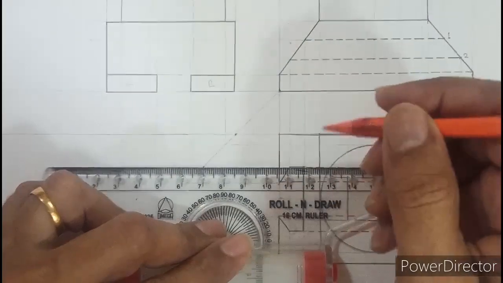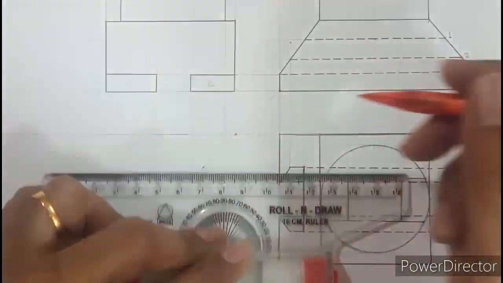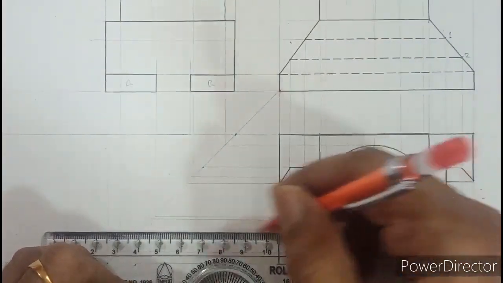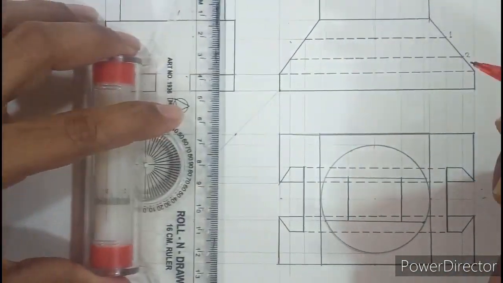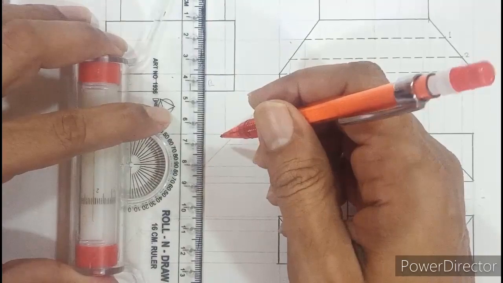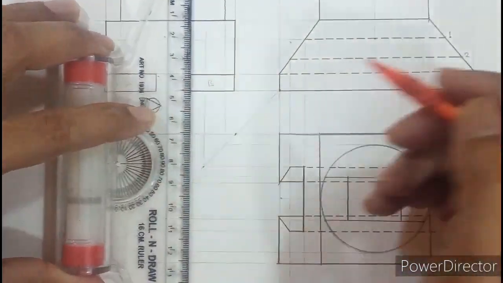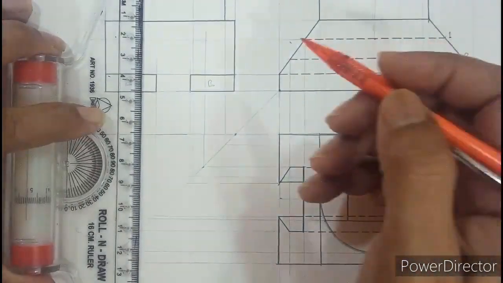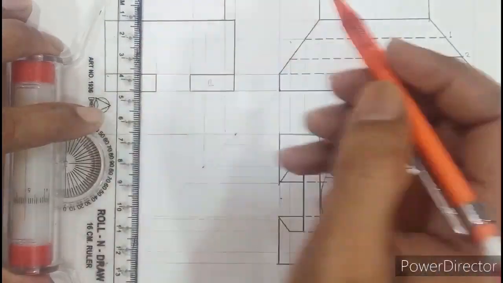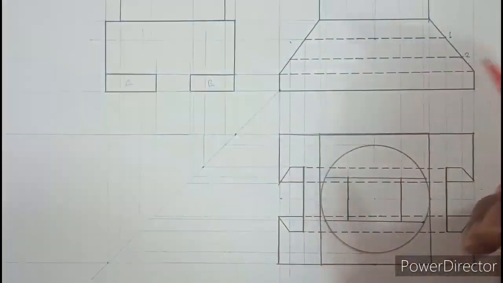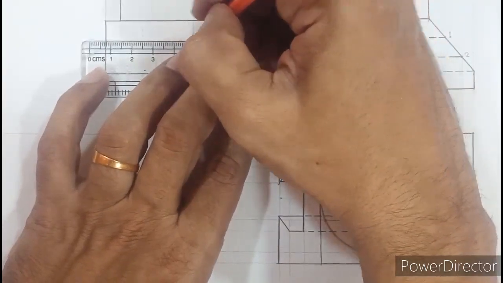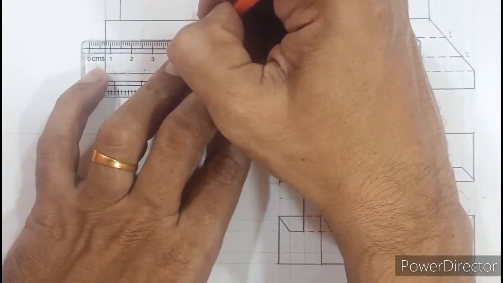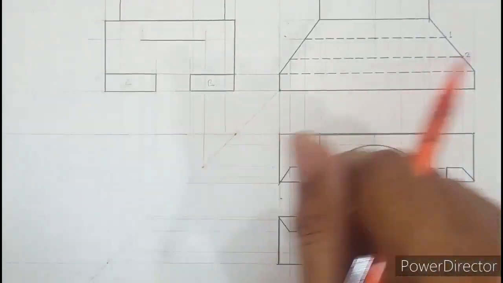So this 30 millimeter, I'll extend till 45 degree line, and then from here, I will extend it above. So once you've done that, this in between edge is 30 mm. Okay, so that 30 mm is ready.